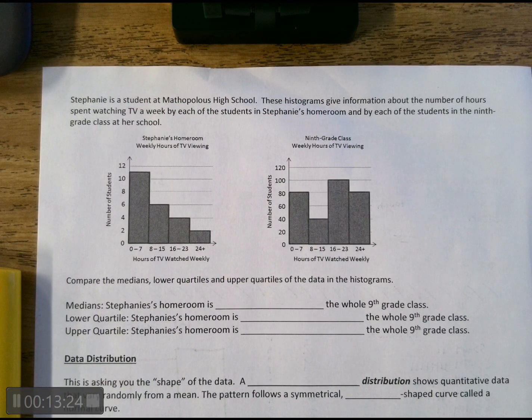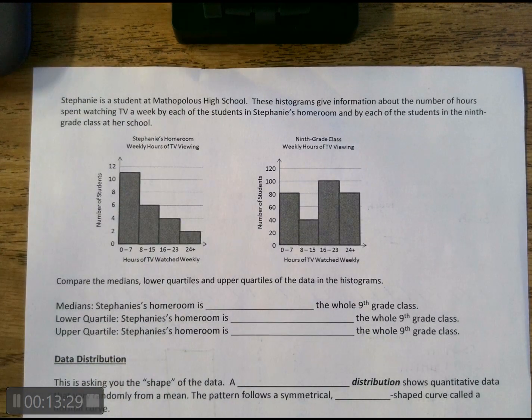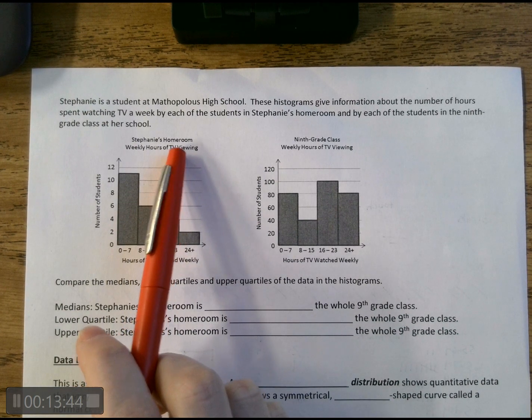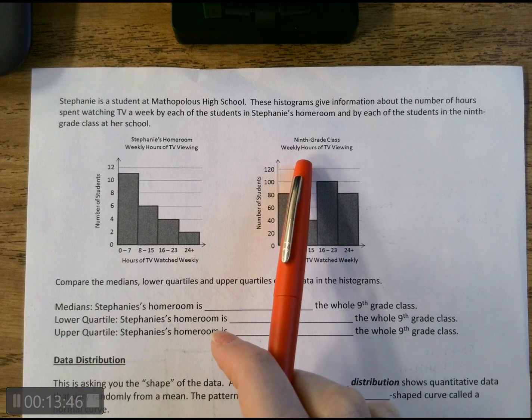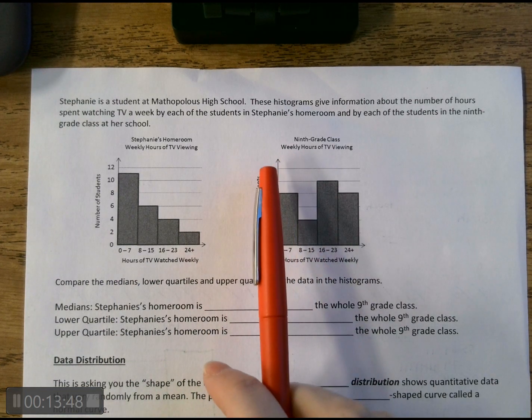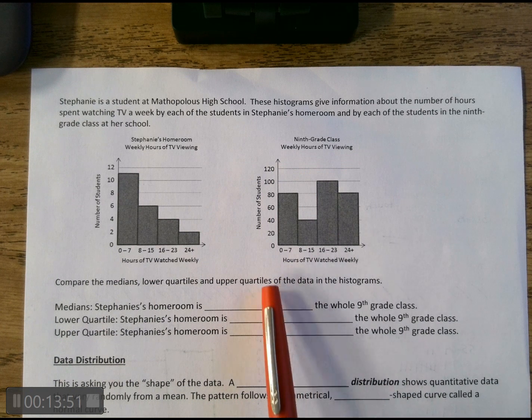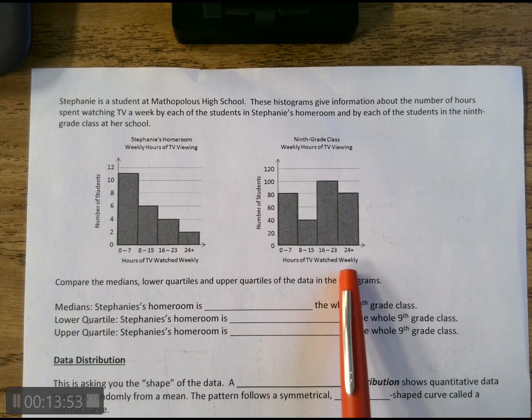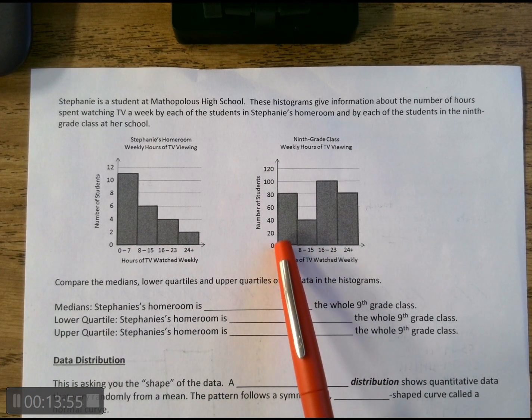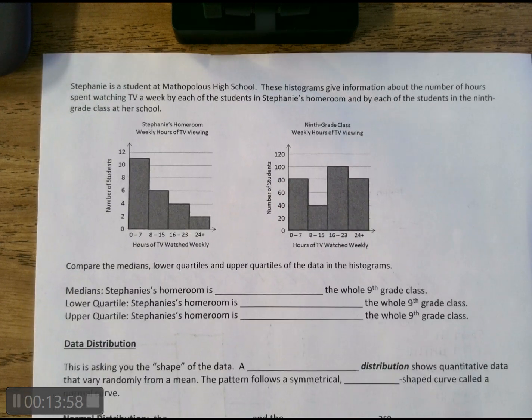Alrighty. So, Stephanie is a student at Mathopolis High School, and these histograms give information about the number of hours spent watching TV a week by each of the students in Stephanie's homeroom and by each of the students in the 9th grade class at her school. So, this is Stephanie's homeroom, because it says so right there, and this is the whole 9th grade class, and it's the weekly hours of TV viewing. So here we have hours of TV watched weekly, and here we have the number of students surveyed.